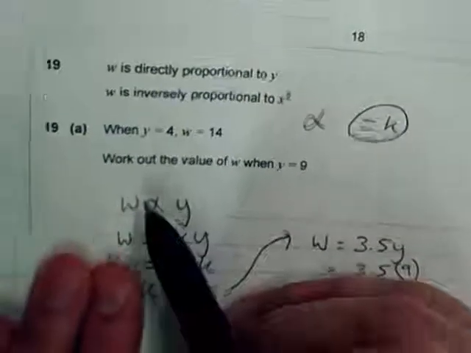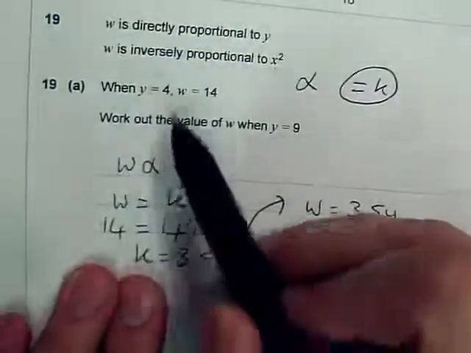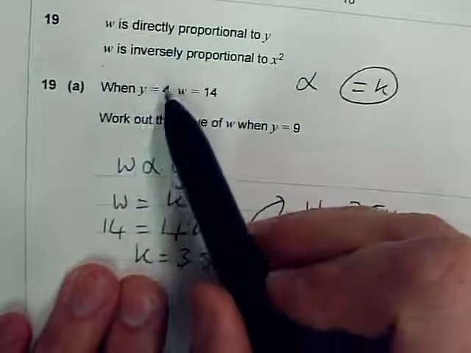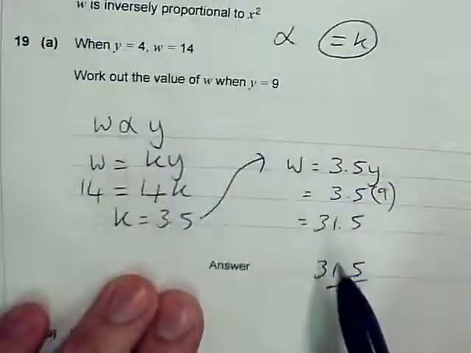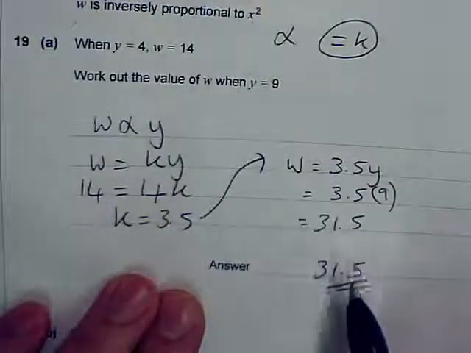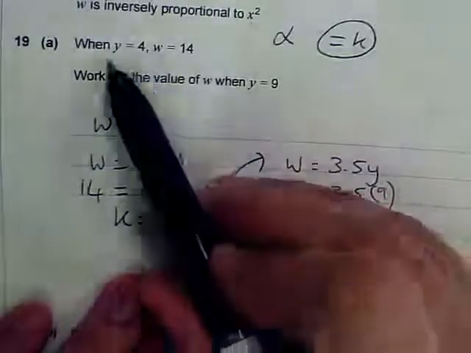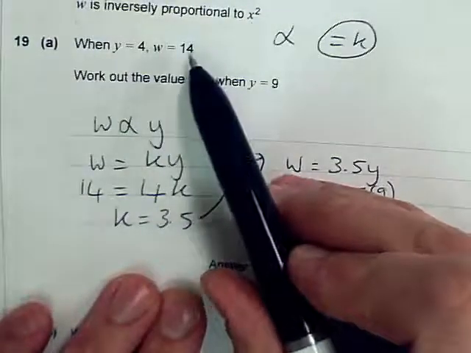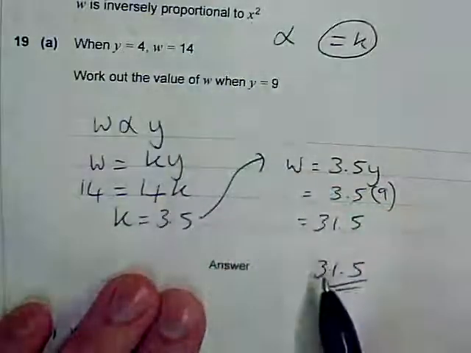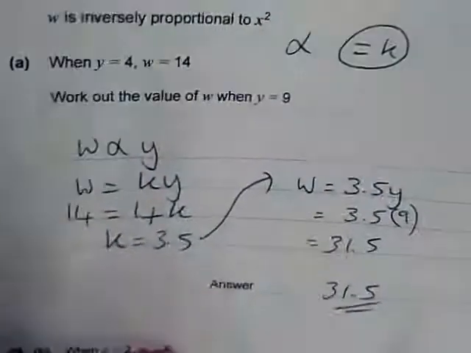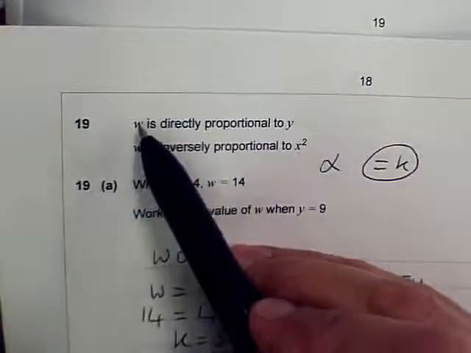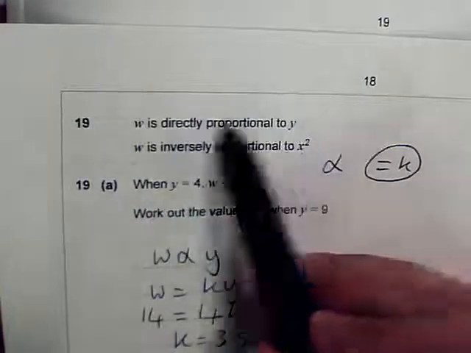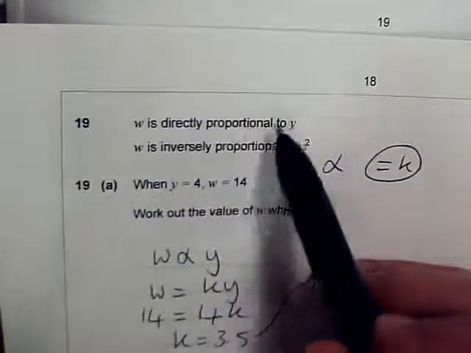If we think back to our part A answer, we could say that when y was 4, w was 14. When y was 9, w was 31.5. So in other words, when y is small, w is small. When y is big, w is big. So what we can do then is liken w to y. Okay, like we said, because they are proportional, they work in a similar way.